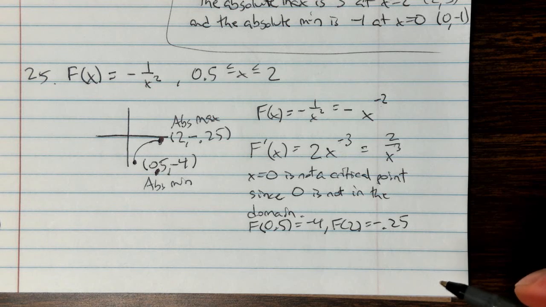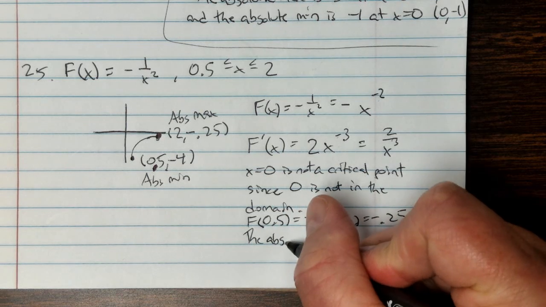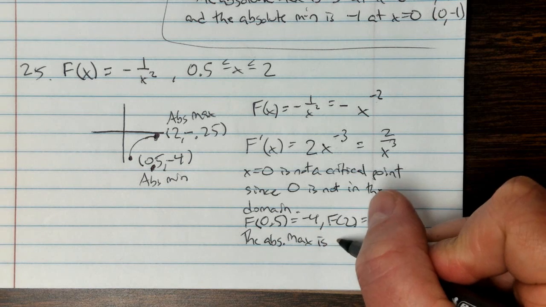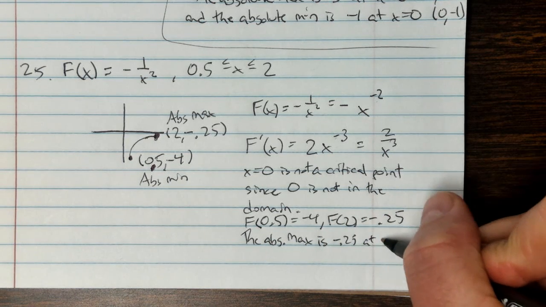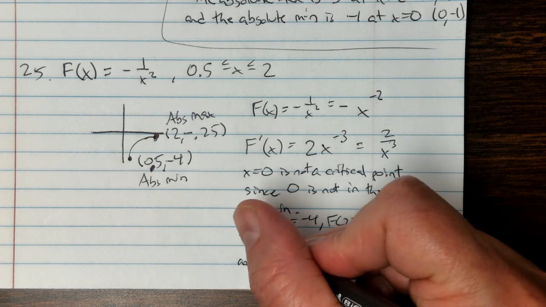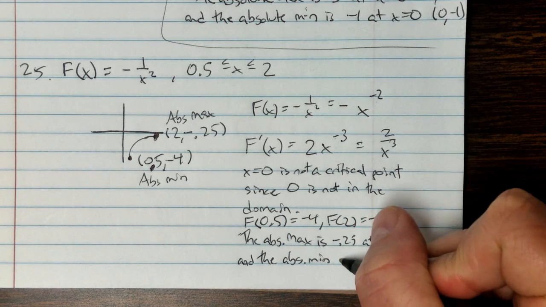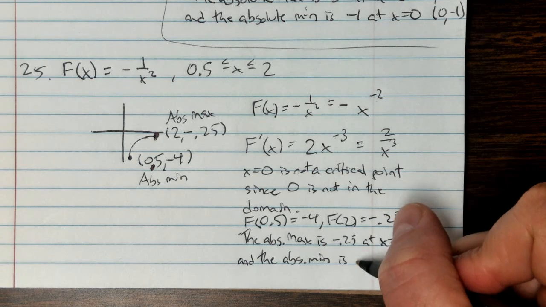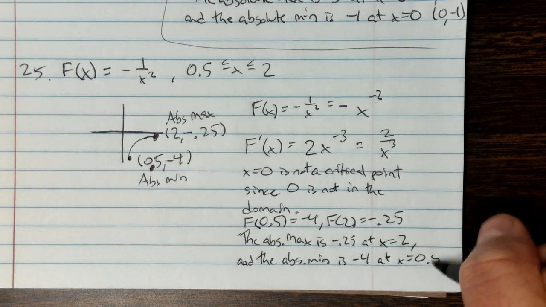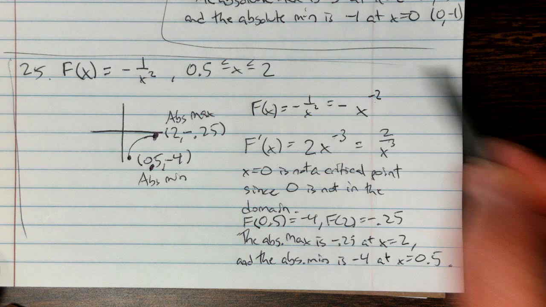And then just the wording, the absolute max is the y value negative 0.25 at x equals 2, and the absolute min is the y value negative 4 at x equals 0.5. So yeah, on this one you pretty much need the whole thing.